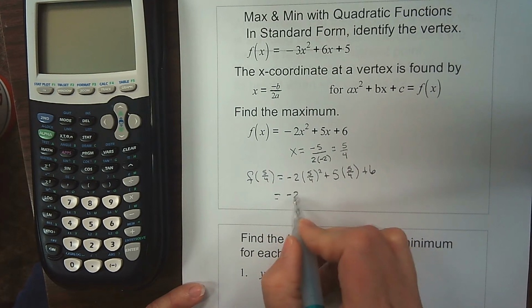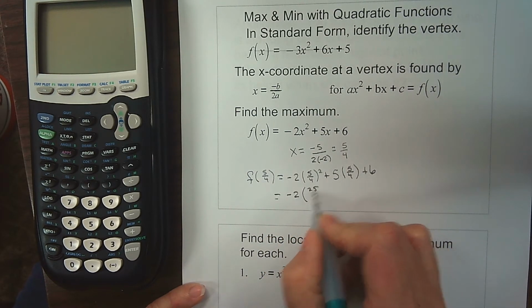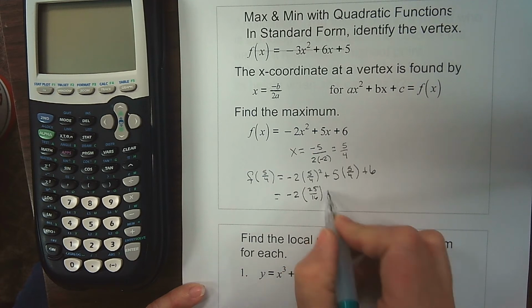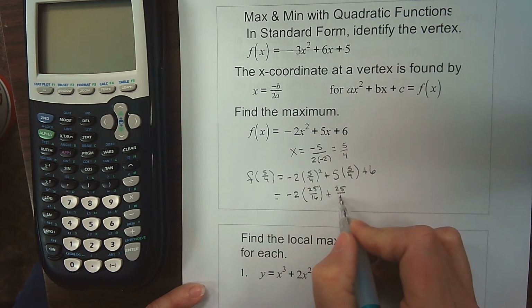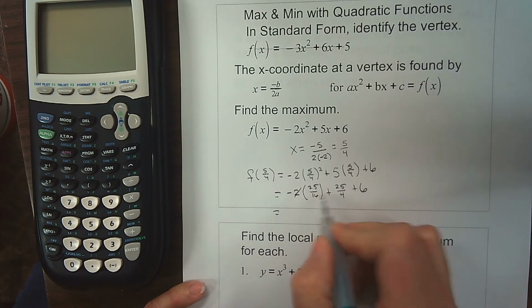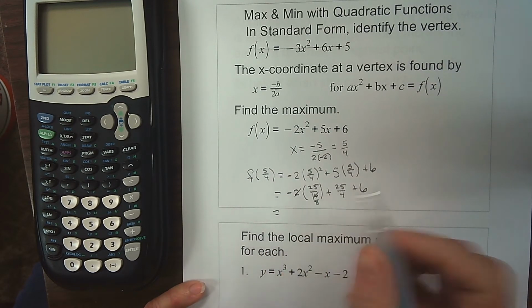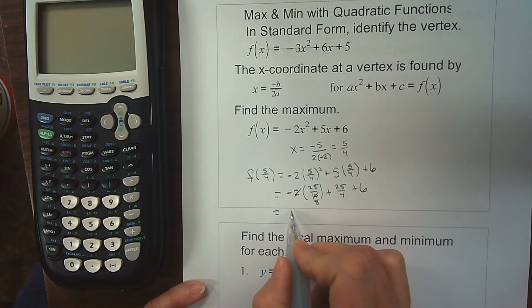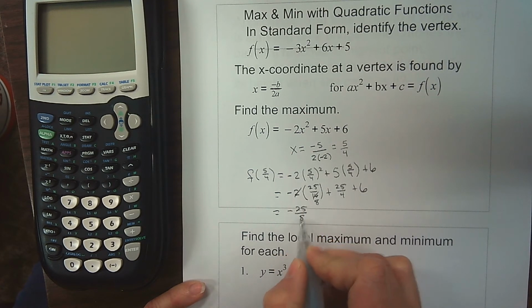All right, got some work to do here. This is 25/16 and 25/4 there. So now to kind of clean this up, 2 goes in here once and in here 8 times. Don't forget we still have the negative though, so I've got -25/8.